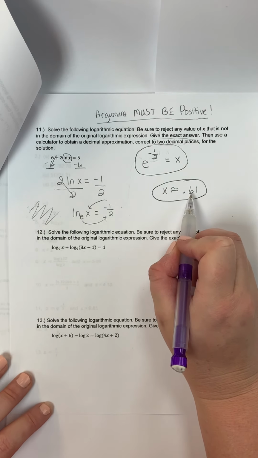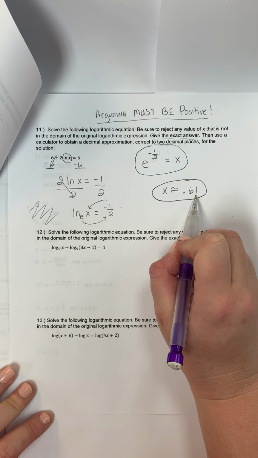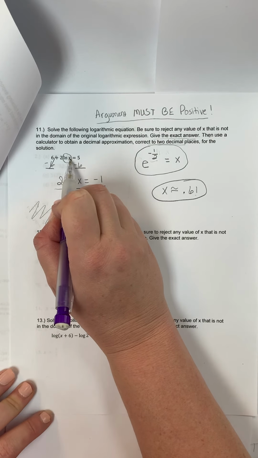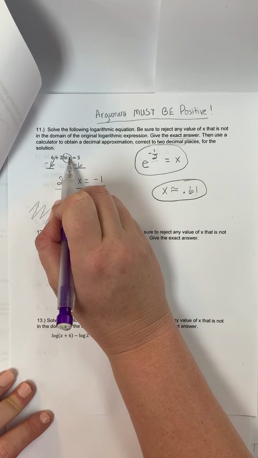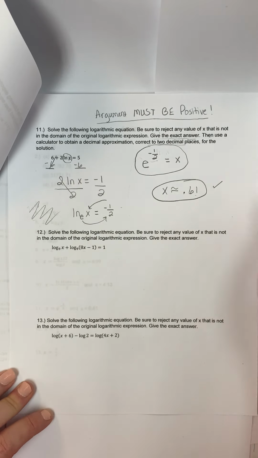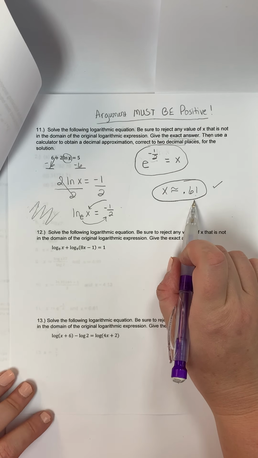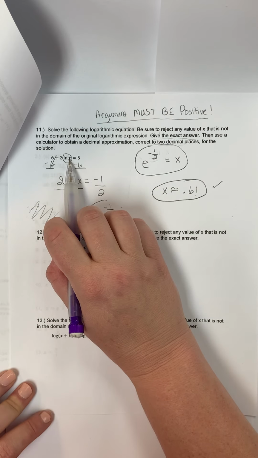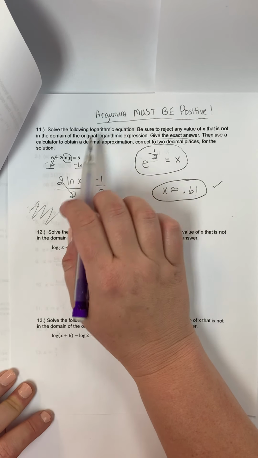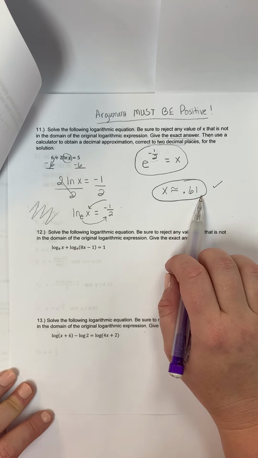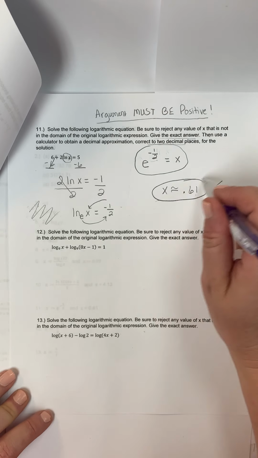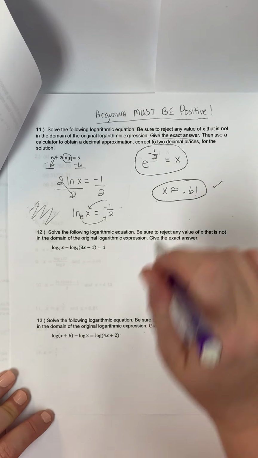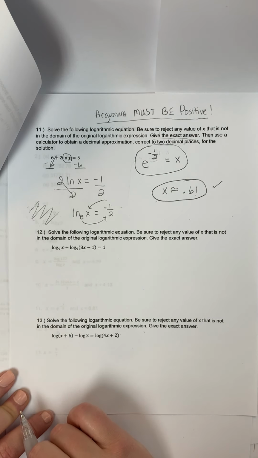I forgot to check and make sure this worked in my argument. If I take 0.61 and I put it inside here for X, well, sure enough, 0.61 is positive. It's positive right there. This works. Now, what if this had come out to be negative 0.61? If I put in negative 0.61, that argument is no longer positive. If this were negative 0.61, I couldn't use it, and I would have to put no solution. Okay, so we have to be careful about that.